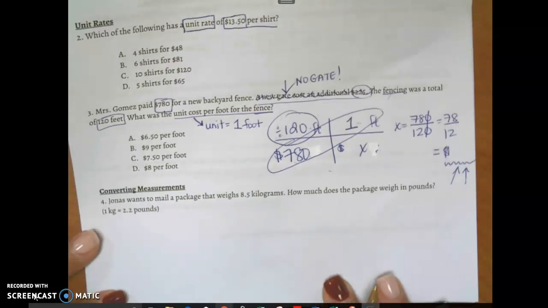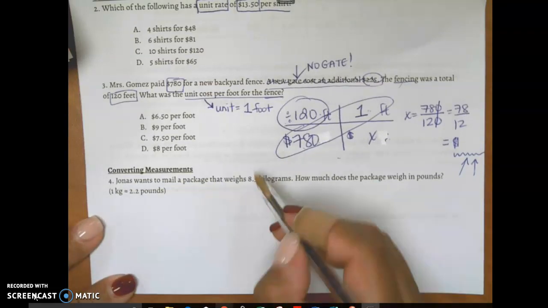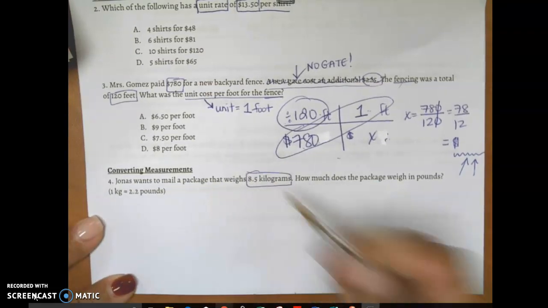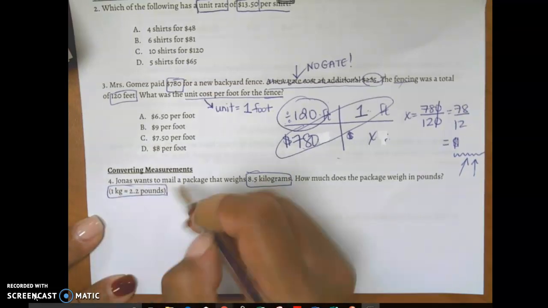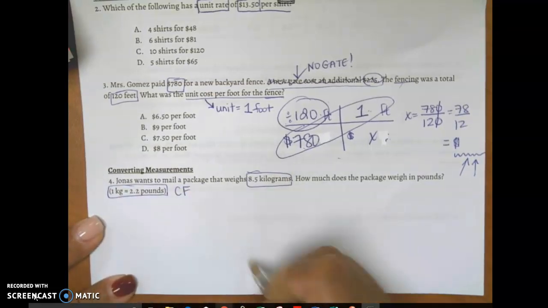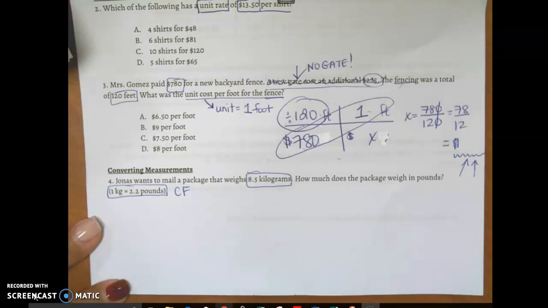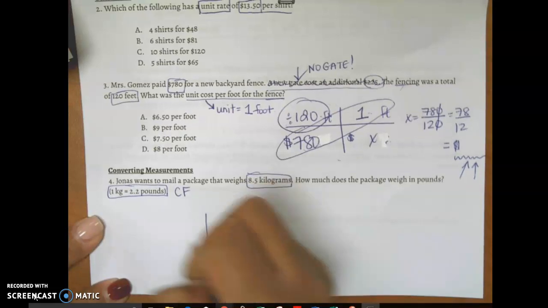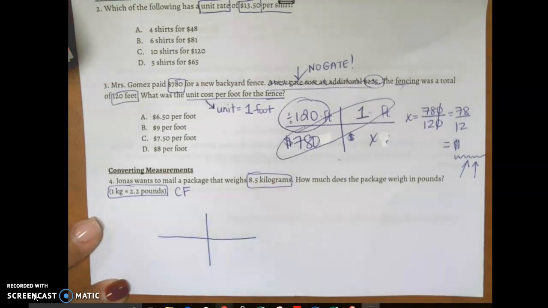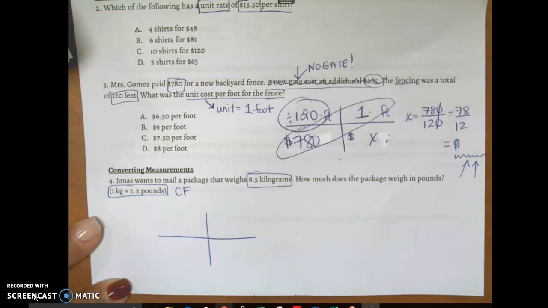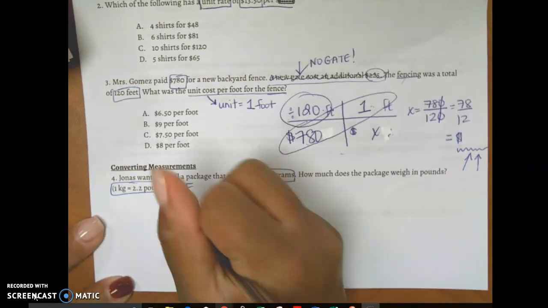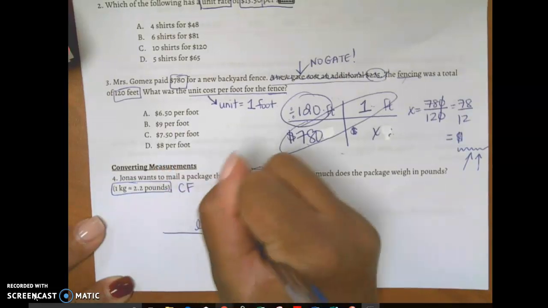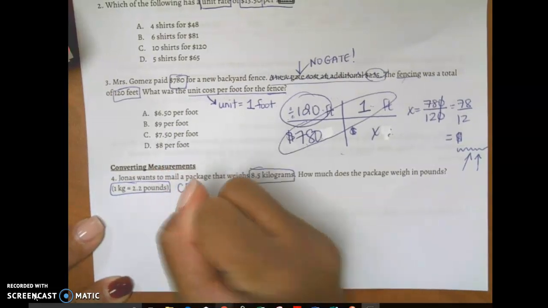So for number 4, Jonas wants to mail a package that weighs 8.5 kilograms. How much does the package weigh in pounds? Here's my conversion factor. What do I need to make? Yes, a proportion. You weren't even here yesterday. What goes in my proportion? The things first. Pounds. Good. Pounds and kilograms.